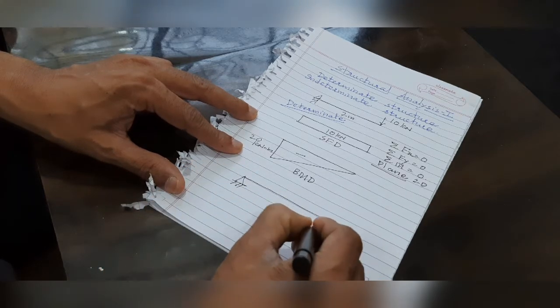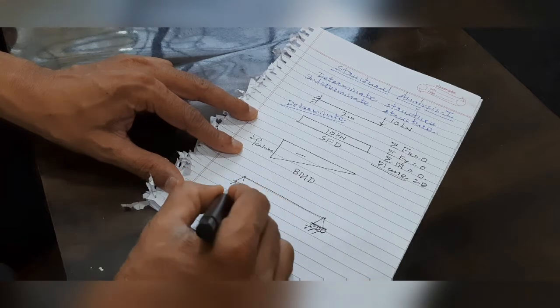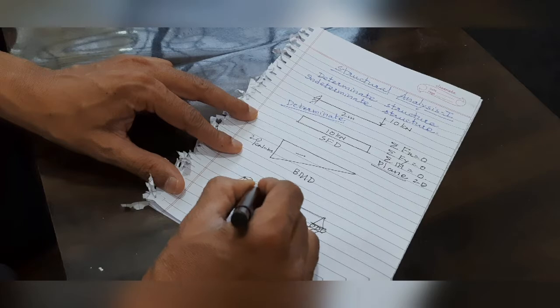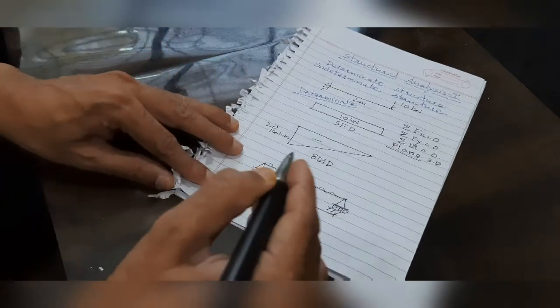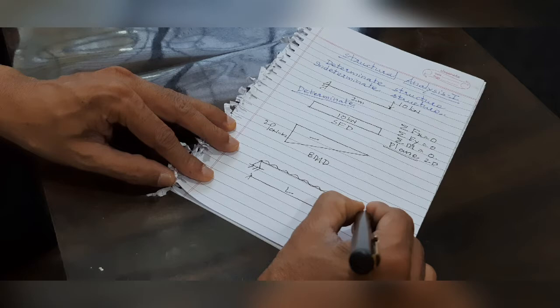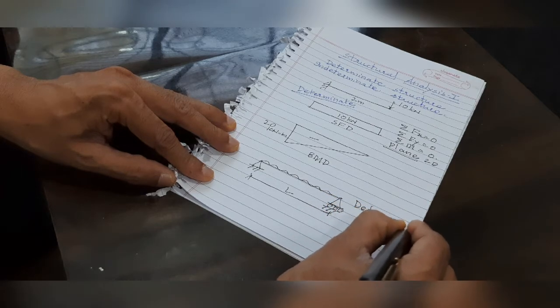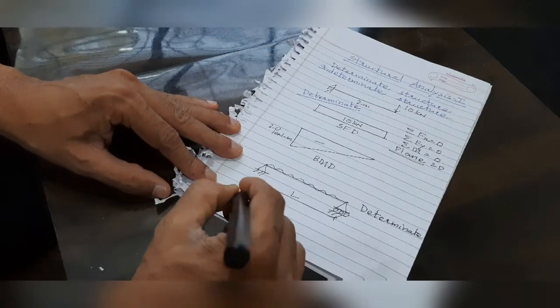This is the simply supported beam. All of you know, one end is hinge, other end is roller. This is a simply supported beam, let us say of some length L, and with some loading on it, we can analyze it. We can plot the shear force diagram, we can plot the bending moment diagram. So this is a determinate structure. The first one we have seen as a determinate structure is a cantilever beam. This is a simply supported beam.